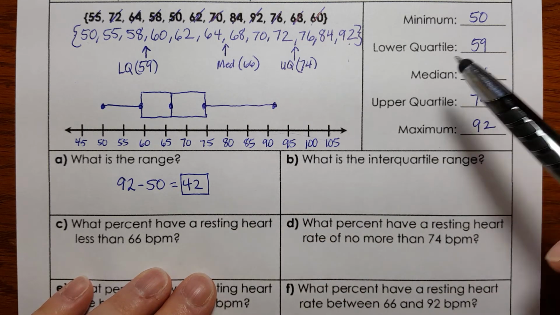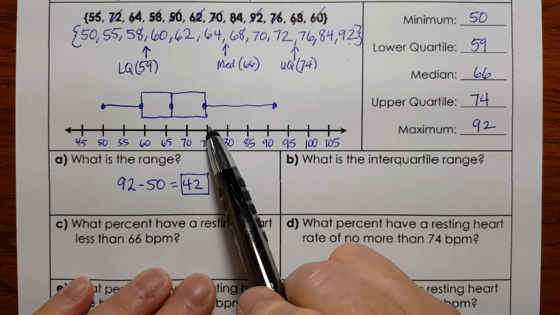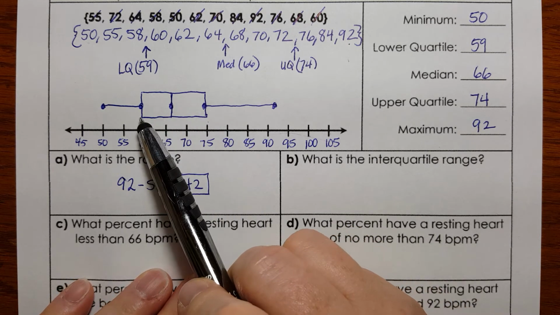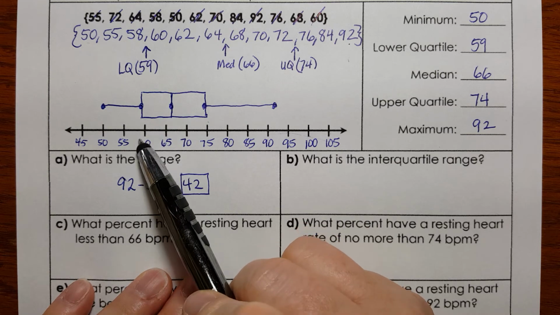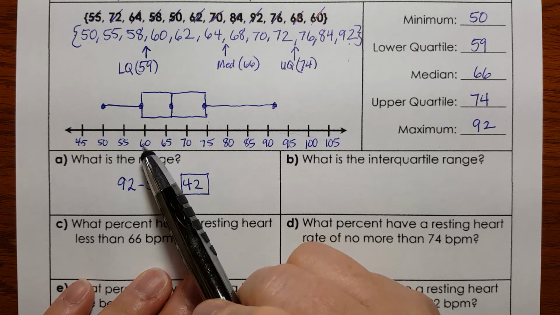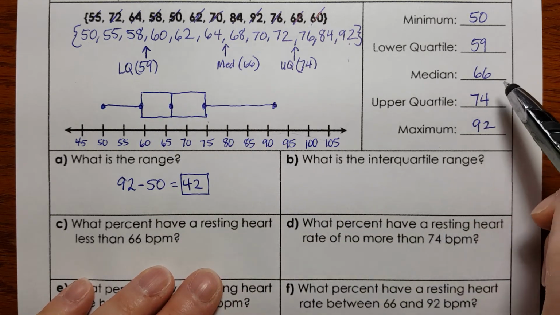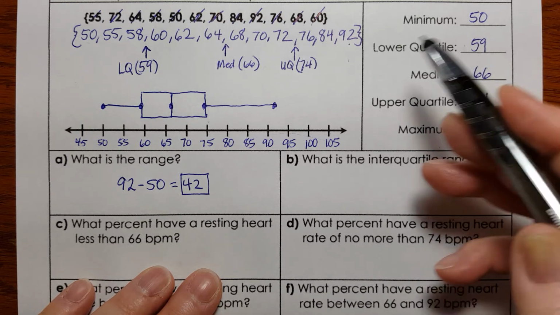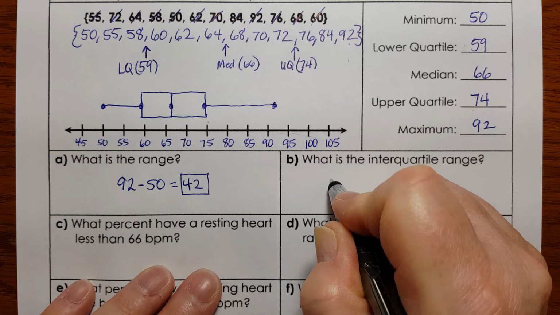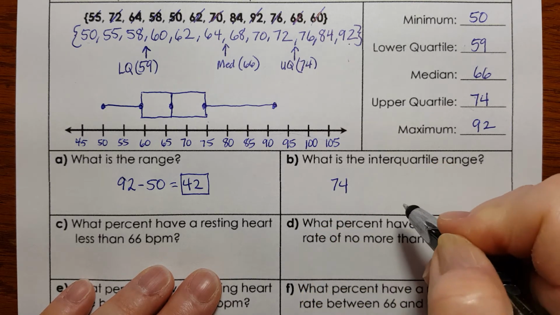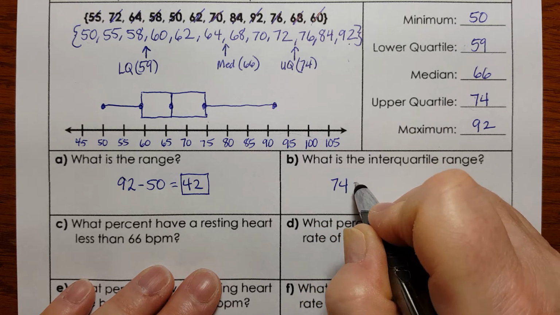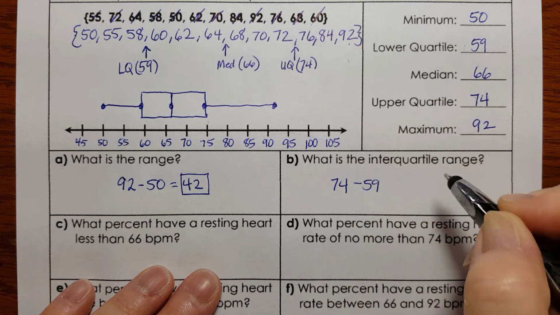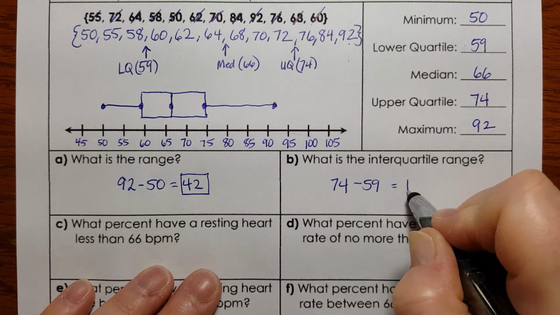Well, we're going to take our upper quartile, which is 74, subtract our lower quartile, which is 59. And that is going to give us 15.